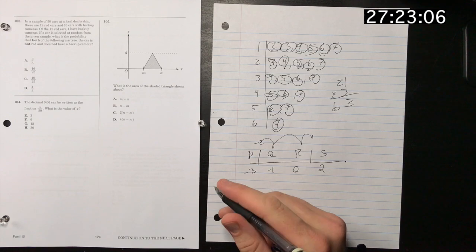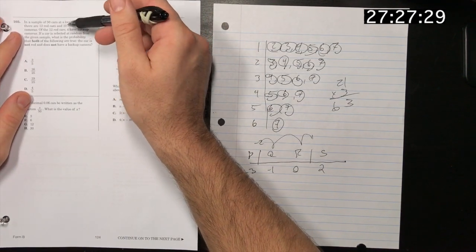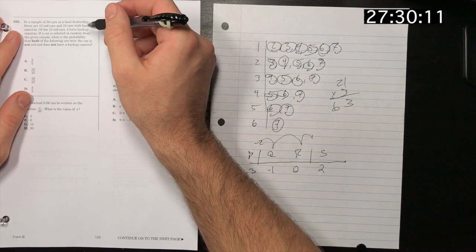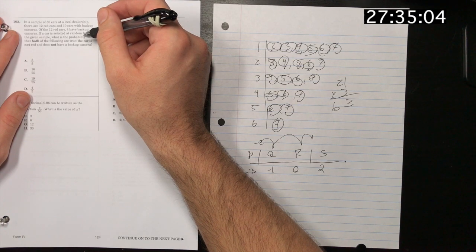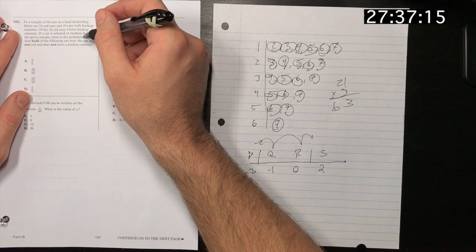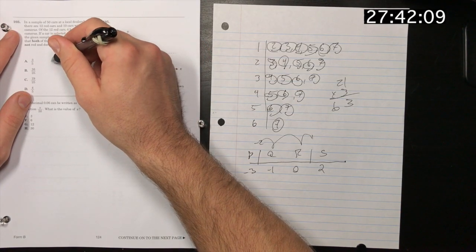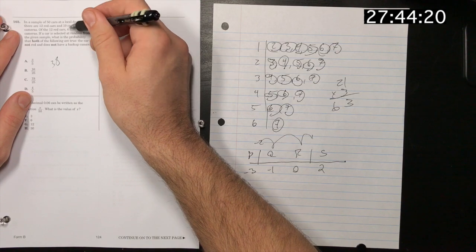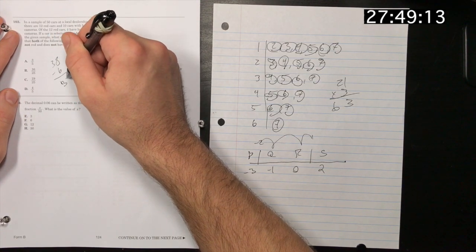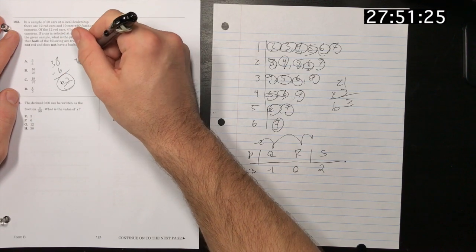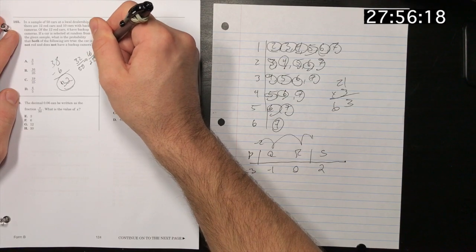In the sample of 50 cars at a local dealership, there are 12 red cars and 10 cars with backup cameras. Of the 12 red cars, 4 have backup cameras. If a car is selected at random from the given sample, what is the probability that both of the following are true? The car is not red and does not have a backup camera. So if it's 50 cars and 12 are red, that means 38 of them are not red. And if 4 have backup cameras, that means that 6 of the not red ones do. That's 32. So 32 out of 50, that can be reduced to 16 out of 25.